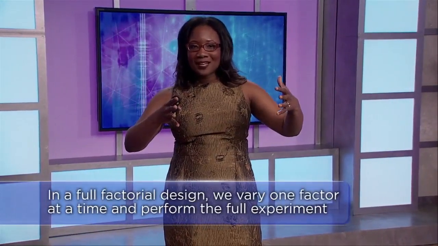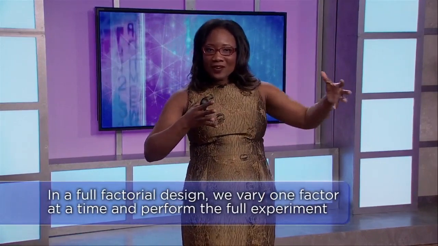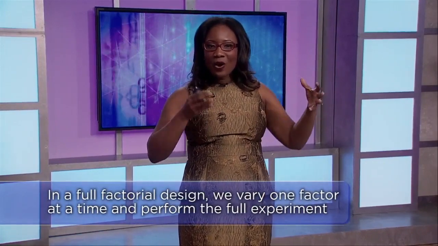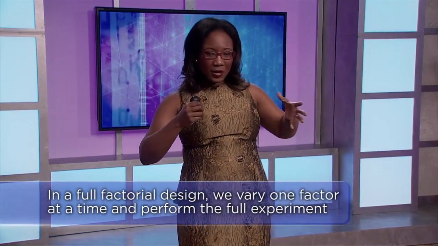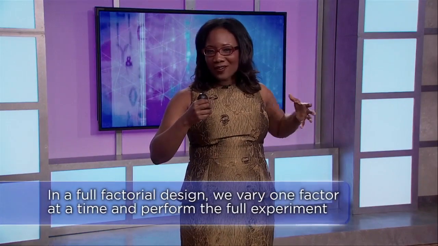Now, a factorial design, this time we use that to evaluate 2 or more factors simultaneously. When we have a full factorial design, we're going to vary one of our factors at a time while holding the other one fixed. And then we're going to do our full experiment as we vary that one factor.